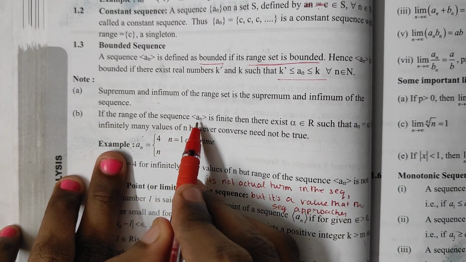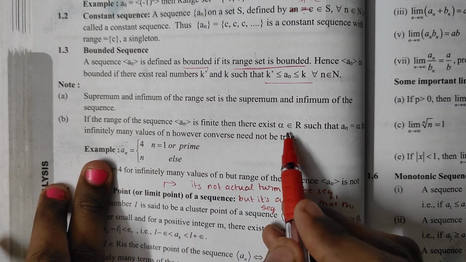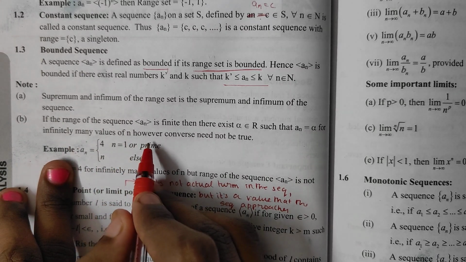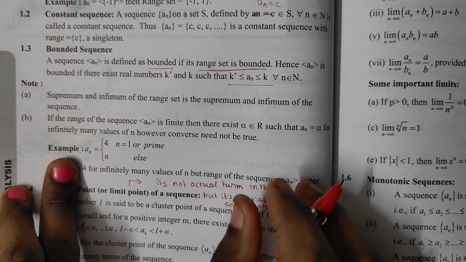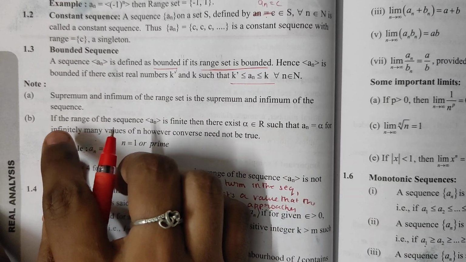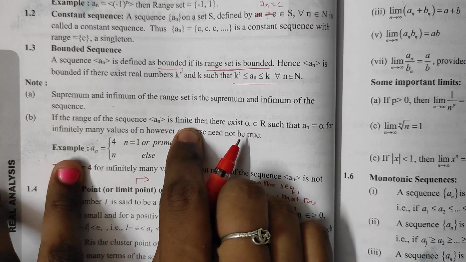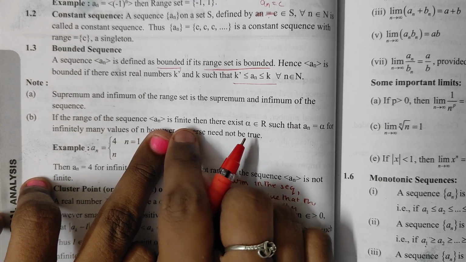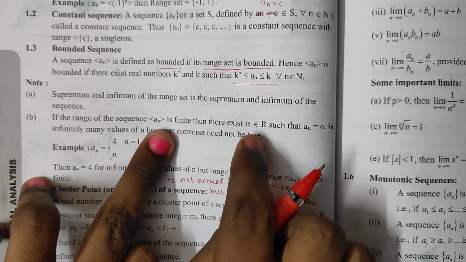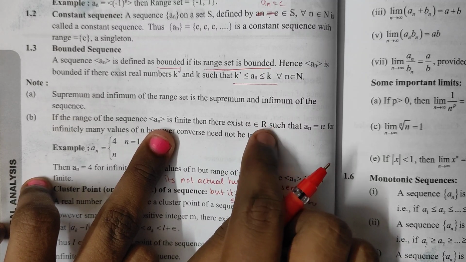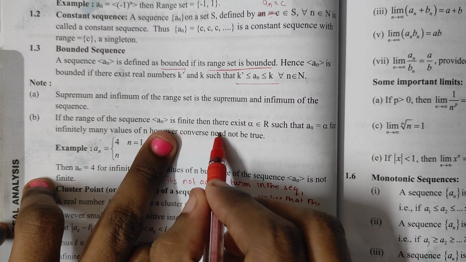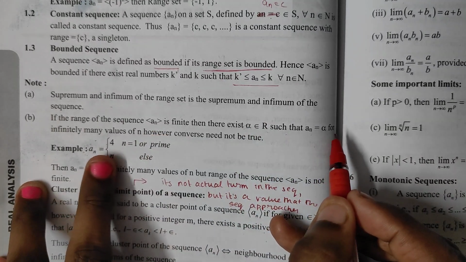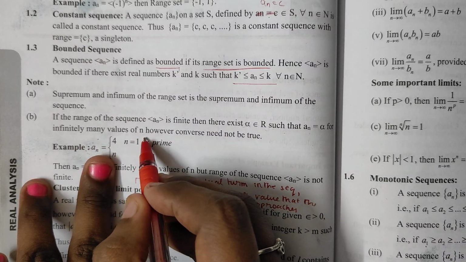If the range of the sequence an is finite, then there exists alpha belongs to R such that an is equal to alpha for infinitely many values of n. However, the converse need not be true. What does this mean? Suppose you are considering a sequence whose range is finite. Finite means we can count. Then there exists alpha belongs to R such that an is equal to alpha for infinitely many values of n.